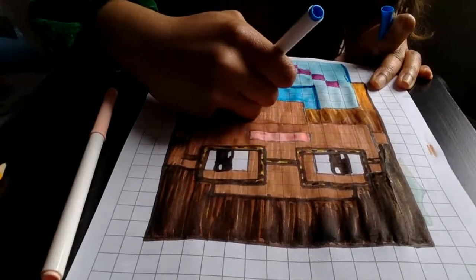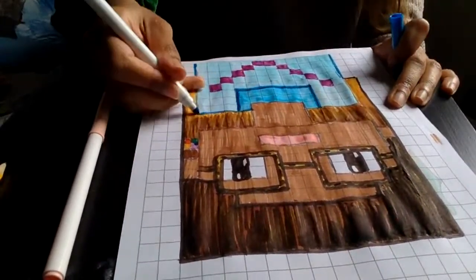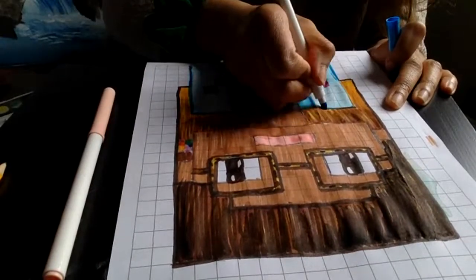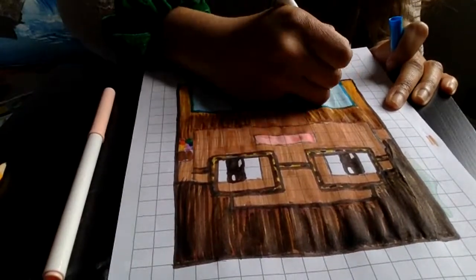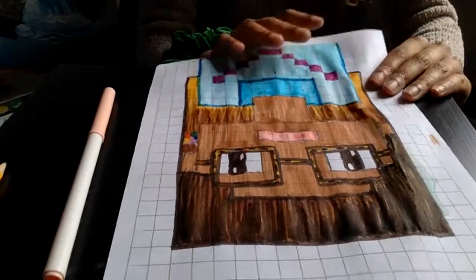Okay. So I have this done. I'm going to go and outline the rest of the shirt here. Cool. So this is kind of the final piece.